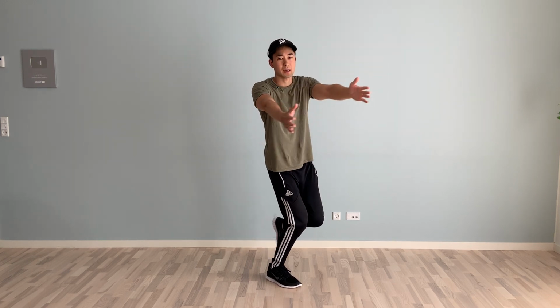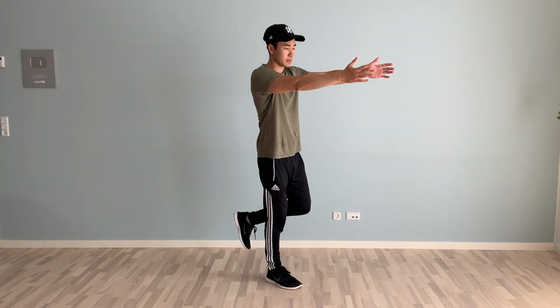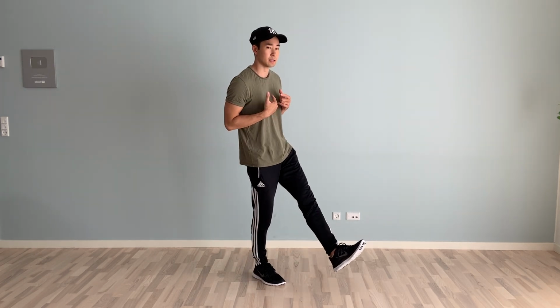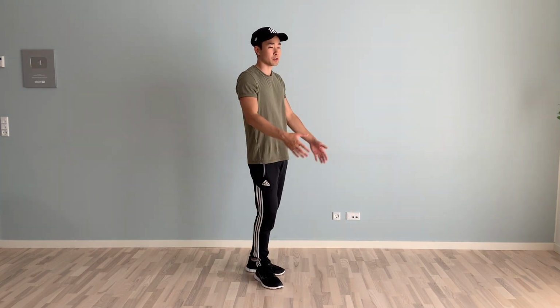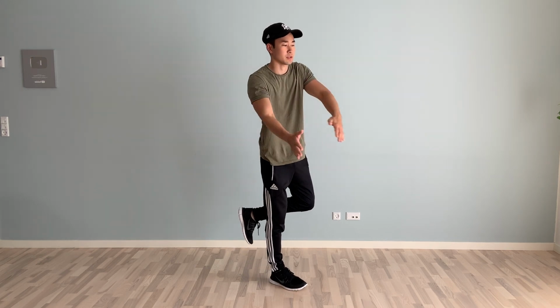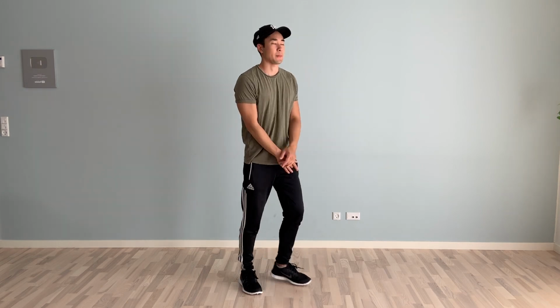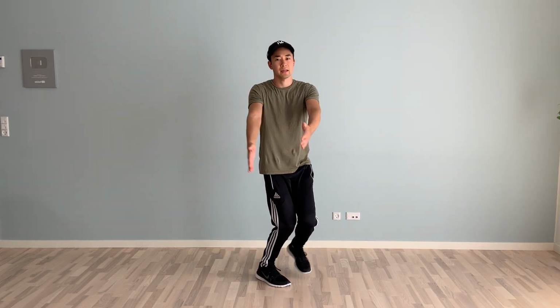I want to turn to my left side. So from here, 7, 8, left. So basically you're just doing jump kick like that. If you had to do it on the spot, you're just doing jump kick. But now you're also turning from right to left. So 5, 6, 7, 8, turn. One at a time. 5, 6, 7, 8, turn.